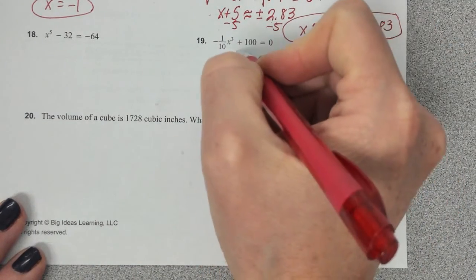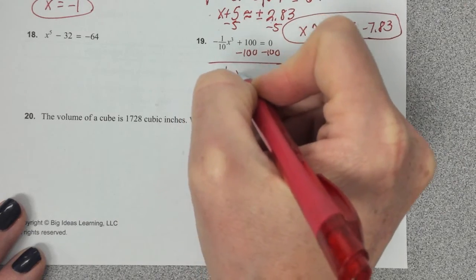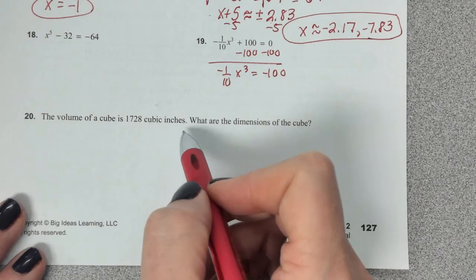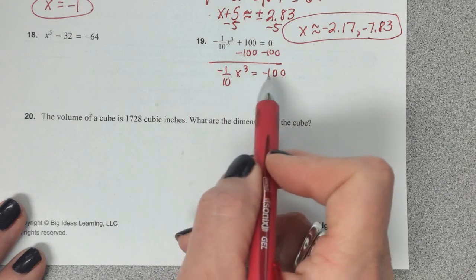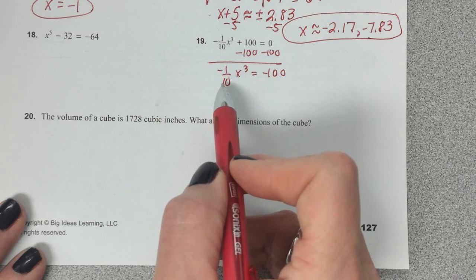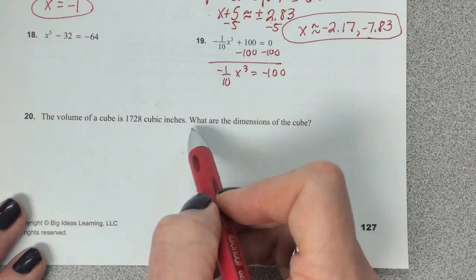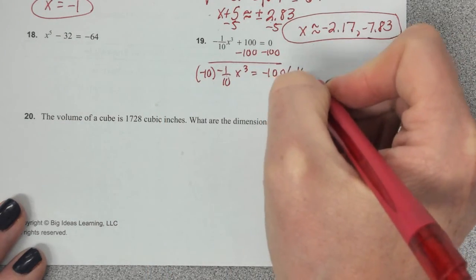So on this one, we would have to subtract 100. We get negative 1/10, x to the 3rd equals negative 100. Caroline, what would we do next? How do I get rid of divided by 10? Yep, and I'm in fact going to multiply it by negative 10.